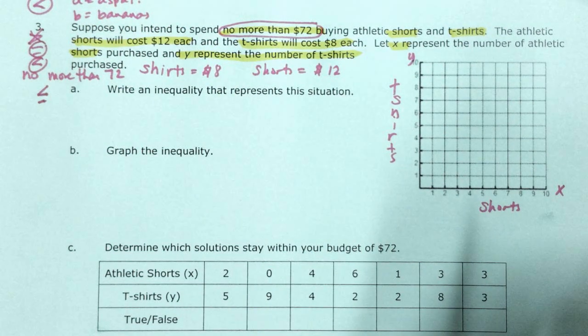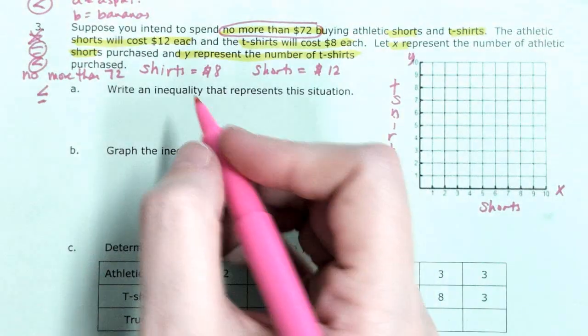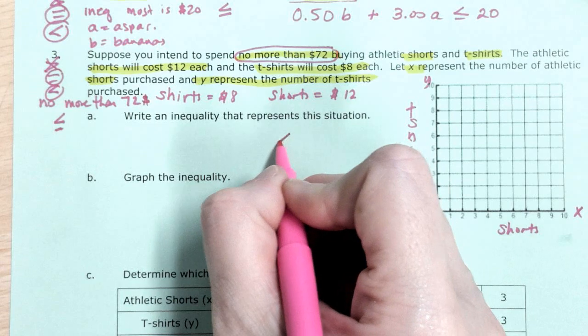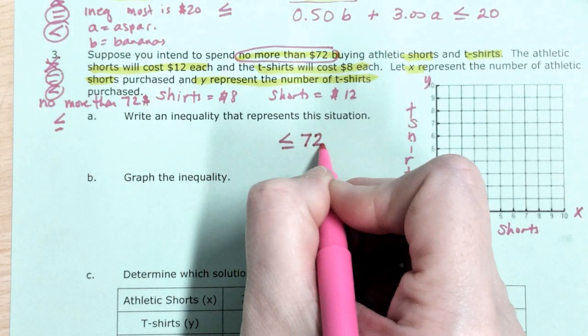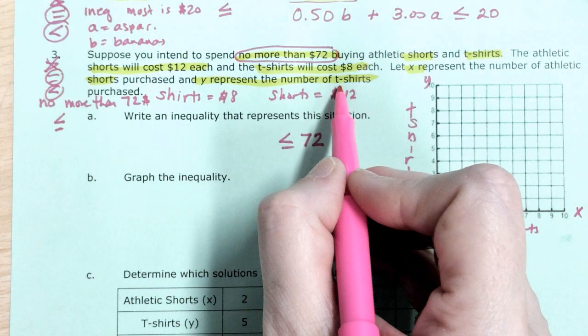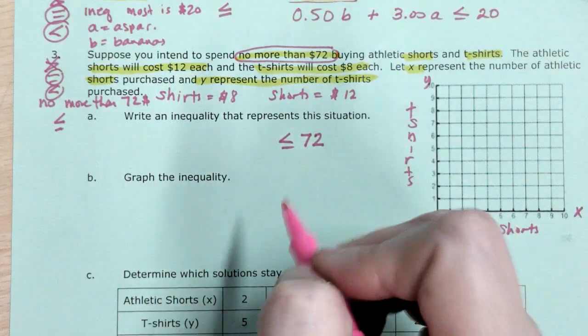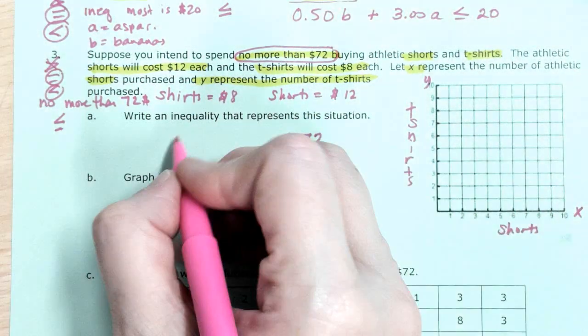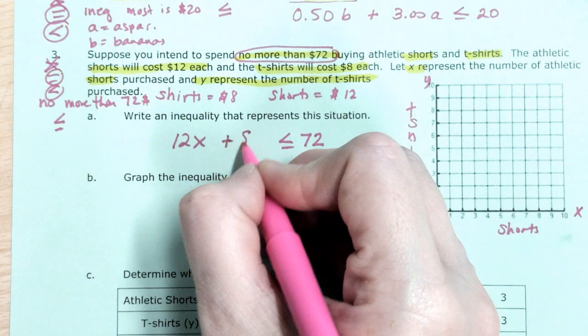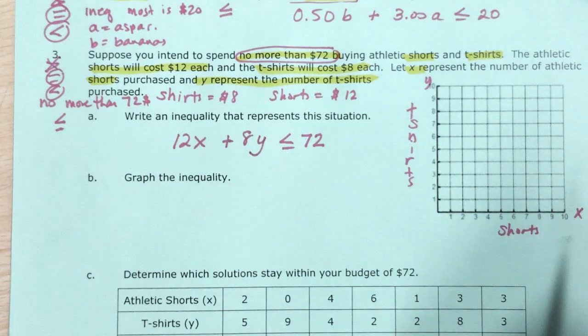And it's not always less than or equal to, but honestly, a lot of times in real world situations it is. But it's not always. So remember, no more than $72. That means I have to end up with less than or equal to $72. So if Y is the number of t-shirts and X is the number of shorts, then I have to convert that into money. Shorts are $12 for every pair of shorts and $8 for every shirt.